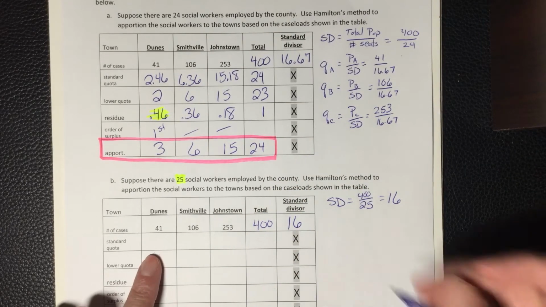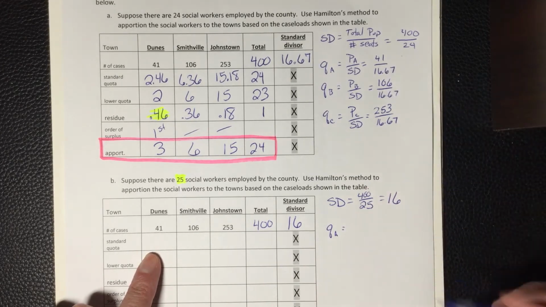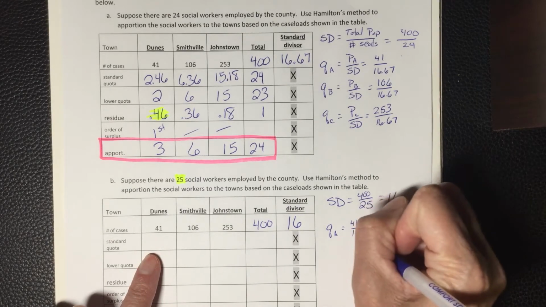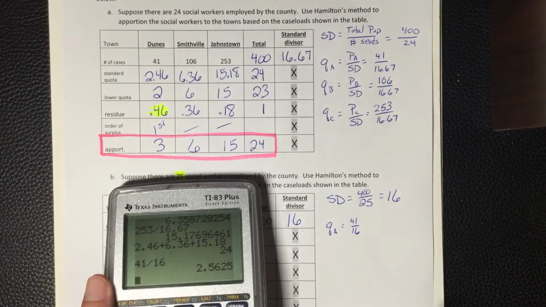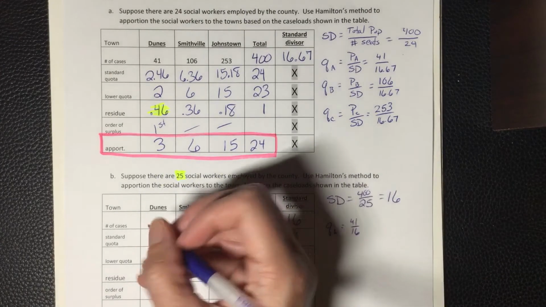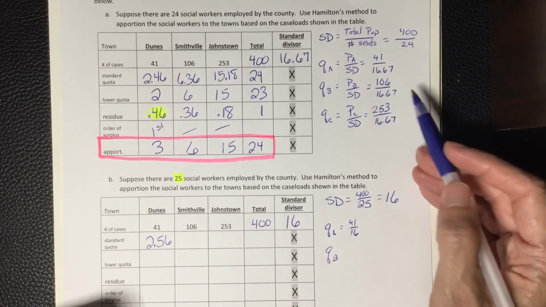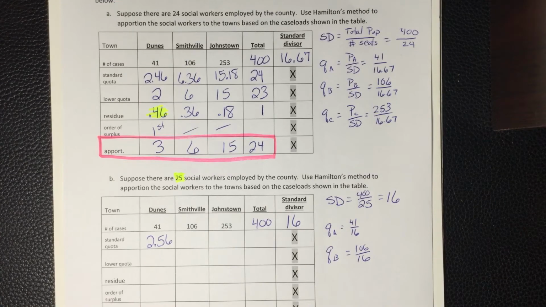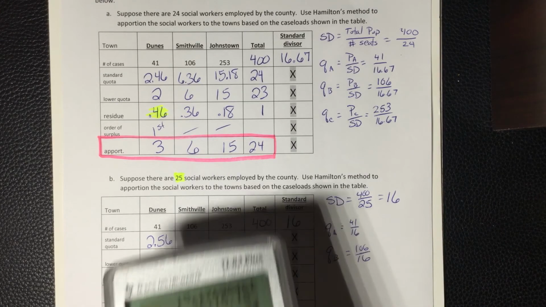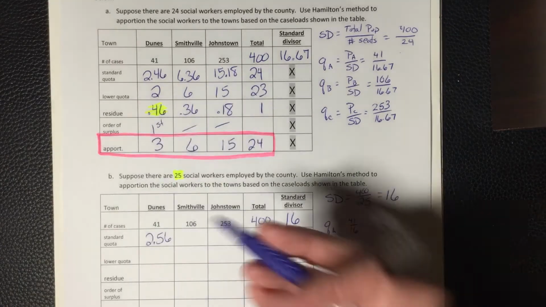So now we've got to get our quota again. Okay, so for the first quota, instead of 41 divided by 16.67, it's going to be 41 divided by 16. Okay, so 41 divided by 16, I get 2.5625, so that'll be 2.56. For the next one, instead of 106 divided by 16.67, it'll be 106 divided by 16. And that comes out 6.625, so I'm going to round that to 6.63.